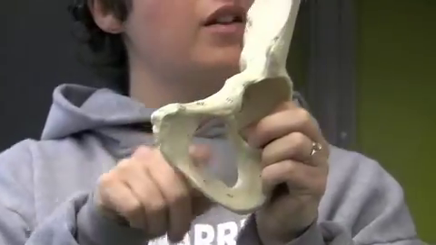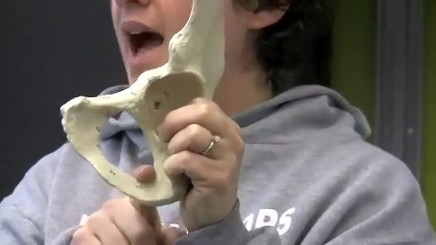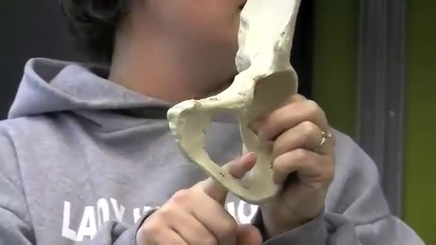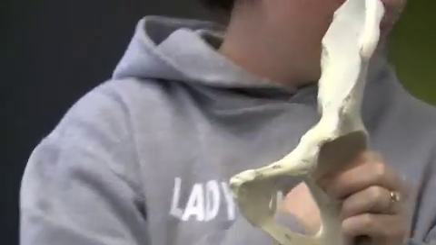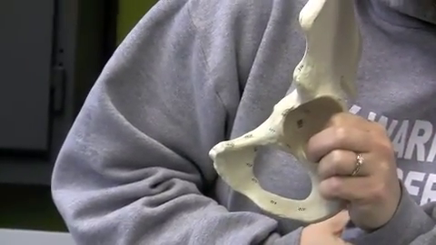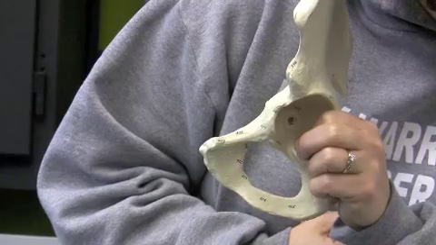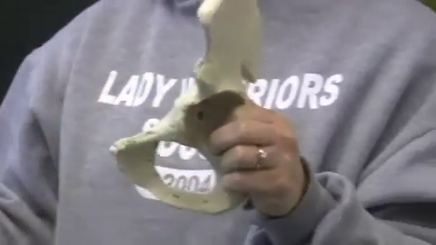This hole, by the way, is called the obturator foramen. It's a passageway for nerves and blood vessels, but I didn't put it on your list, in case you wondered. Okay, got him.